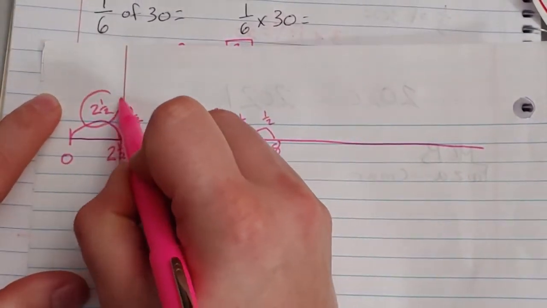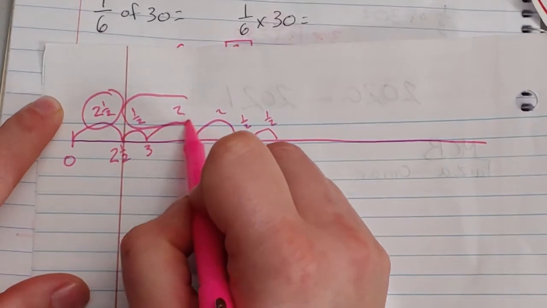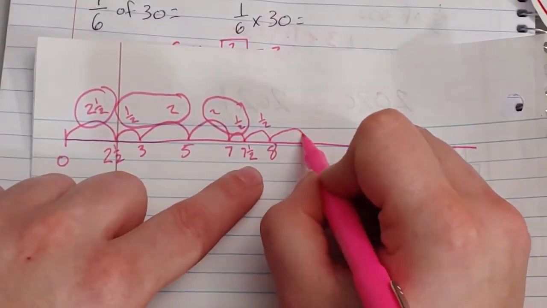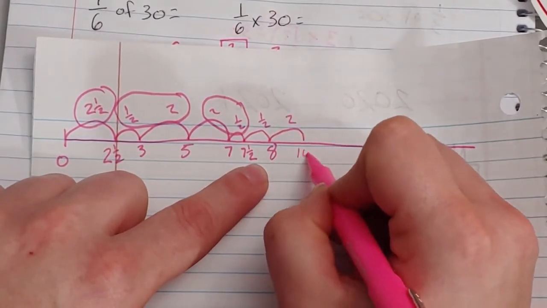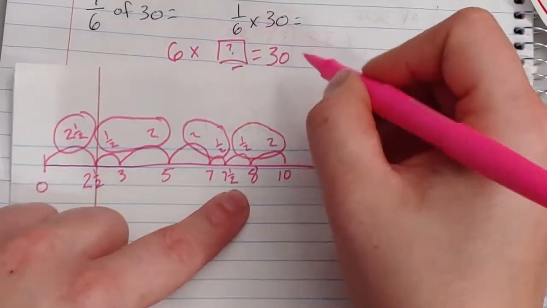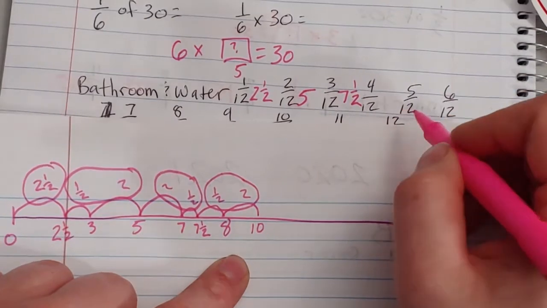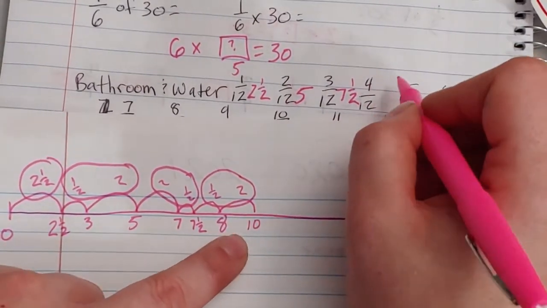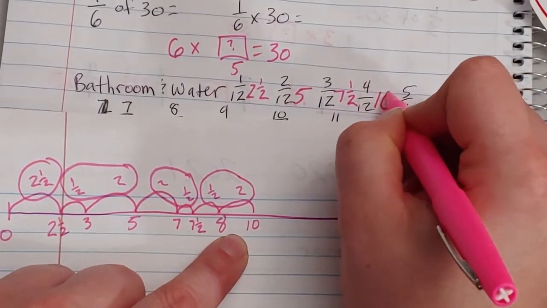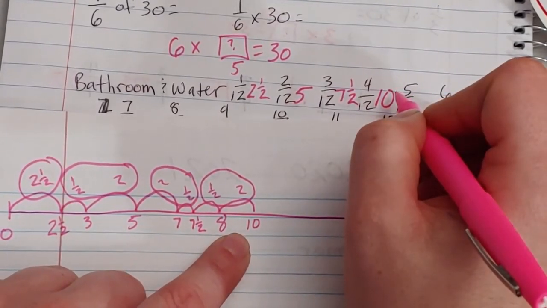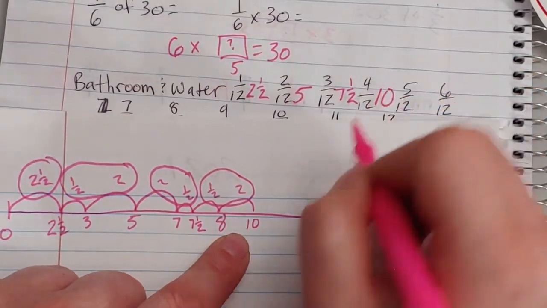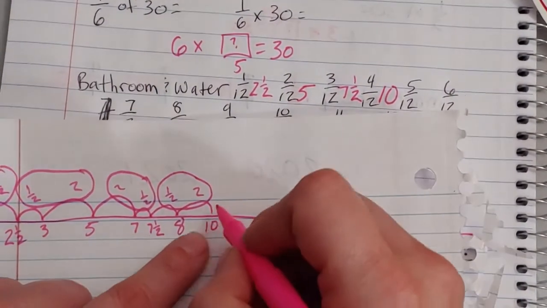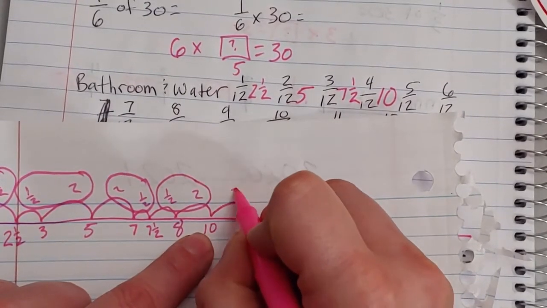So here's my first one. There's my second one. My third one. Okay, so then I need to add another 2. Okay. Add another 2.